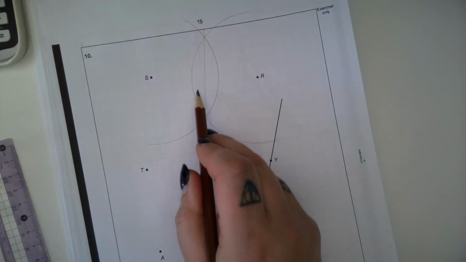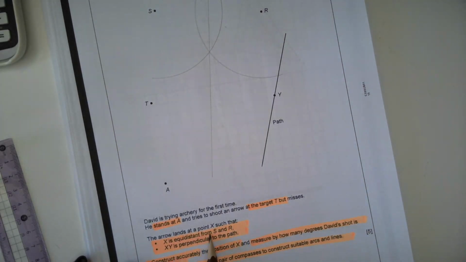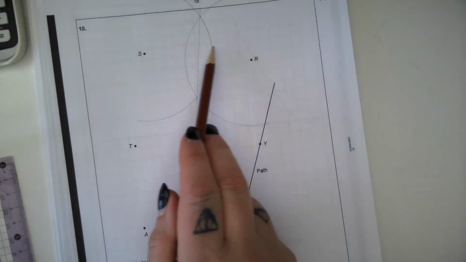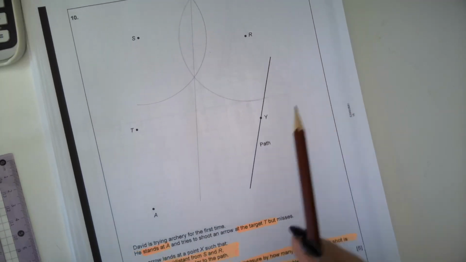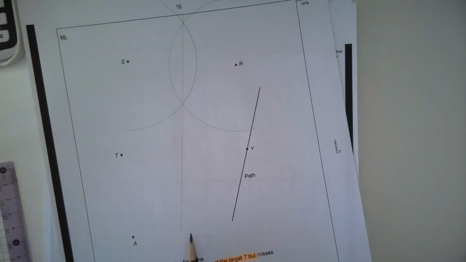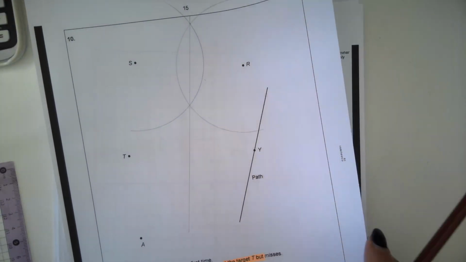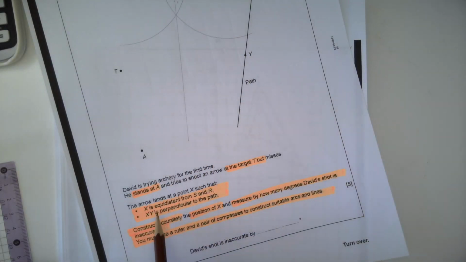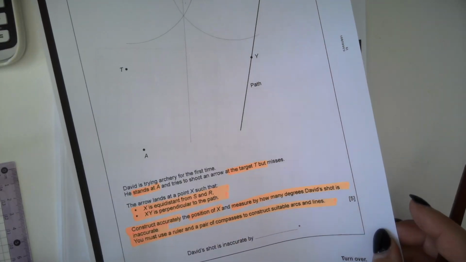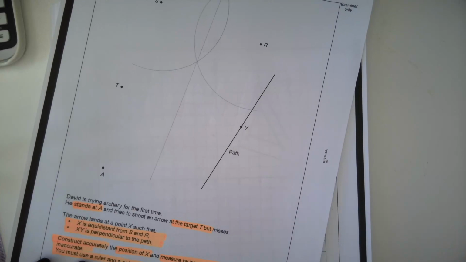So all points on this line are equidistant from S and R. So that perpendicular bisector gives us everywhere that's equal distance. So the X, where the arrow lands, is somewhere on this line. Also, from where the arrow lands to Y, that line that would be formed, XY, is perpendicular to the path. Okay, so we're perpendicular to the point Y.